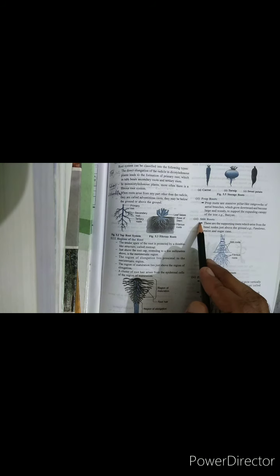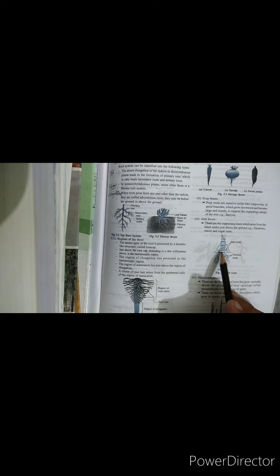The prop roots are massive pillar-like outgrowths of the aerial branches, which grow downwards and become large and woody to support the expanding canopy of the tree, like in the banyan tree. Stilt roots are supporting roots which arise from the basal nodes just above the ground. These roots are found in maize and sugarcane.